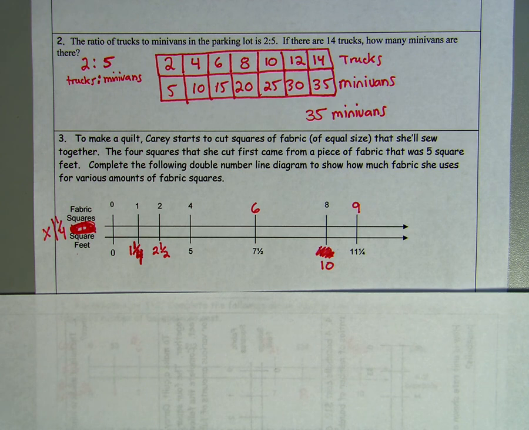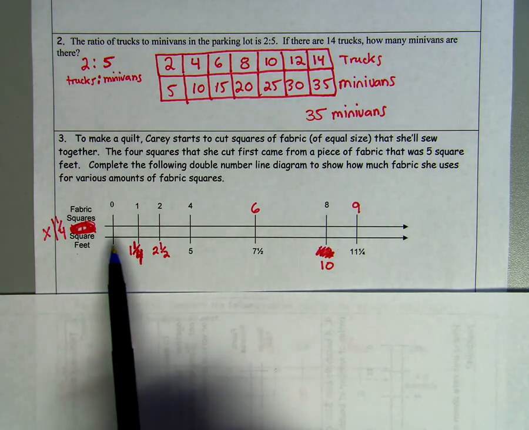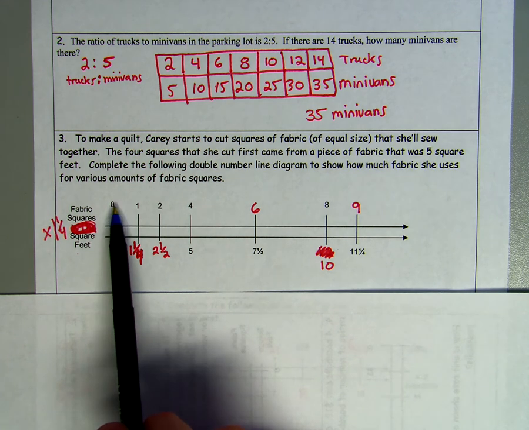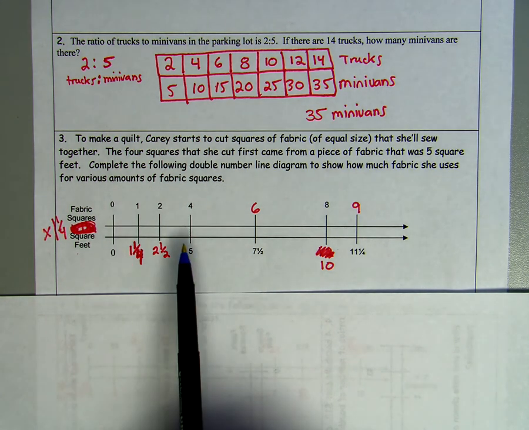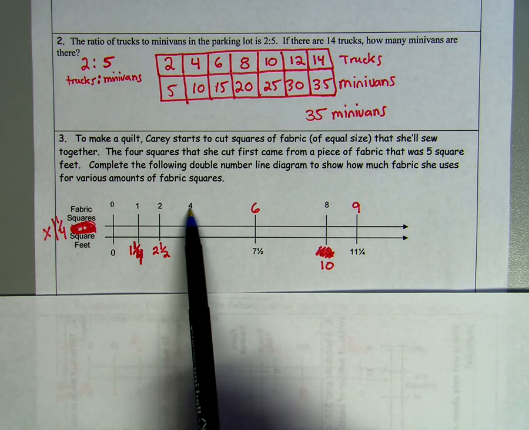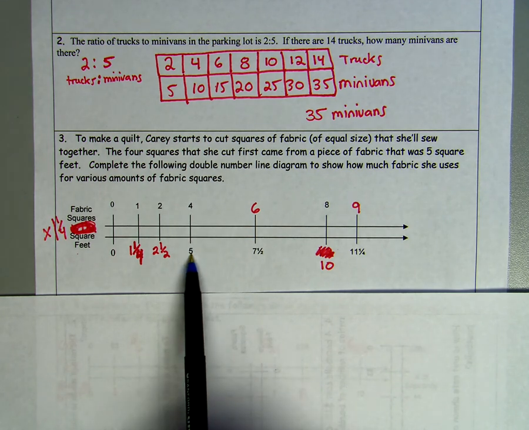So the information they gave you already was the top line is going to be how many fabric squares, and the bottom line is going to be from the square footage that she used. And they gave you that obviously 0 fabric squares is 0 square feet. But then the information she gave in the problem was that 4 squares is equal to 5 square feet.